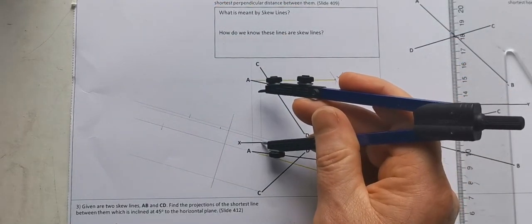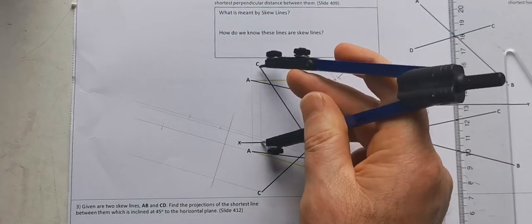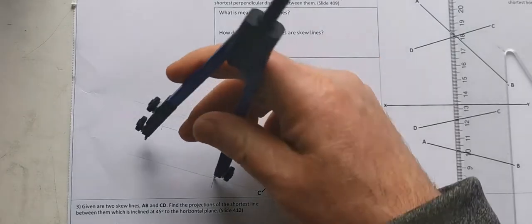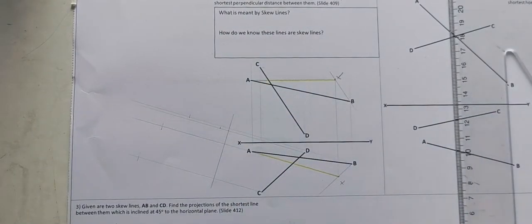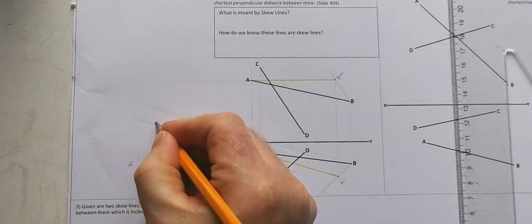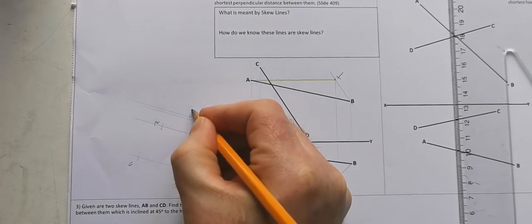That's A and this is C. So C was the tallest, then A, D was the lowest, so that must be B.